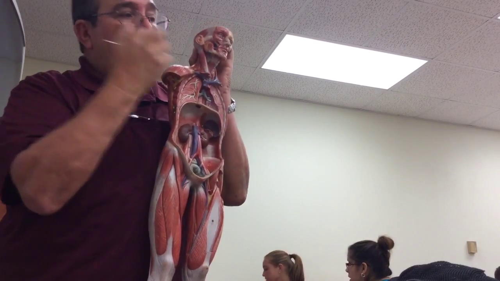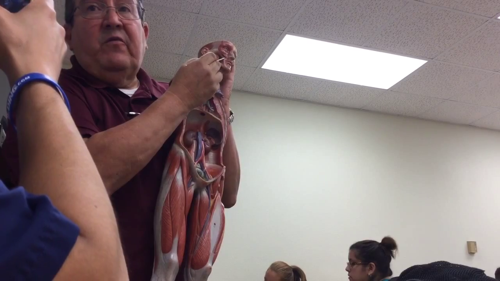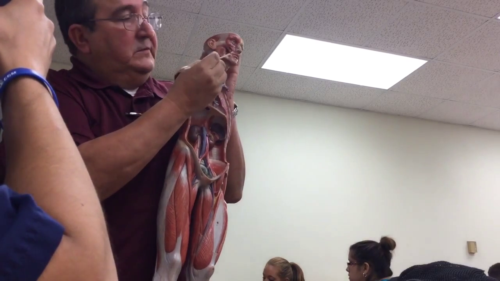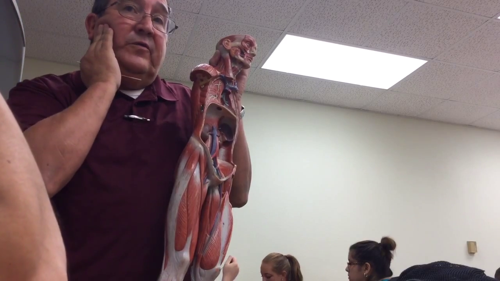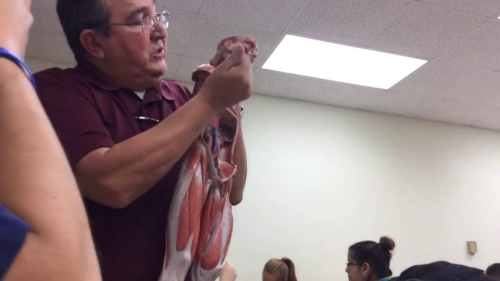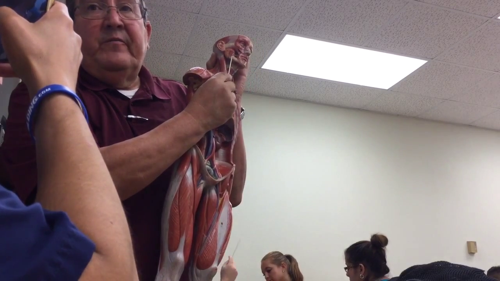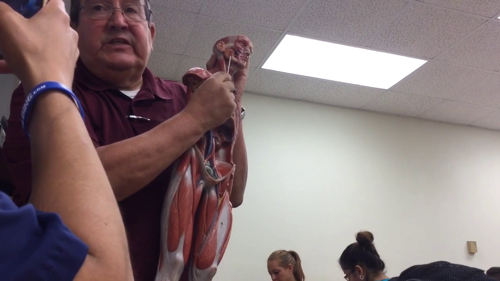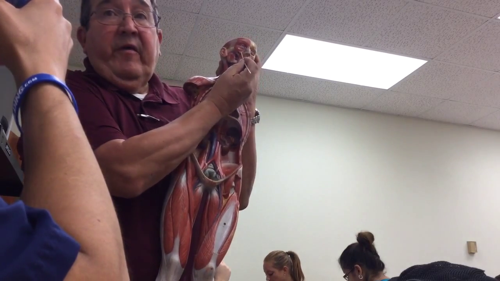Now, what's that bone right there? Right here. Zygomatic. See those muscles right there coming down? Zygomaticus. Okay? What was this part of the mandible right here? The ramus, right? That muscle on the ramus of the mandible right there is the masseter. M-A-S-S-E-T-E-R.